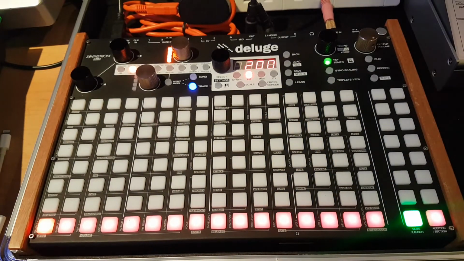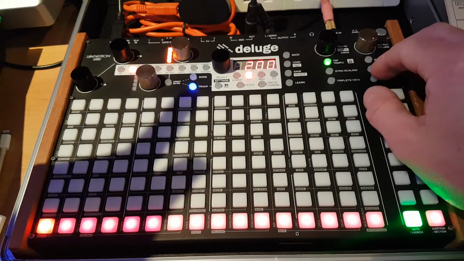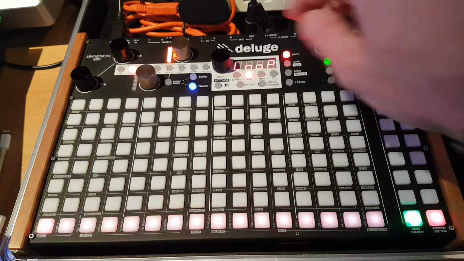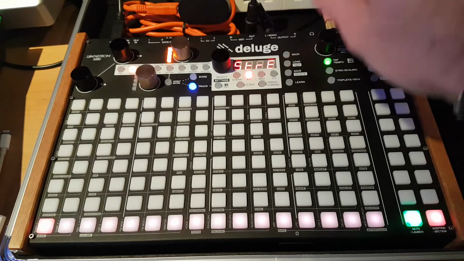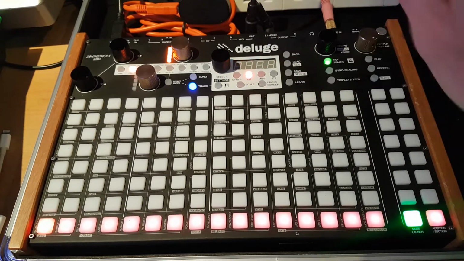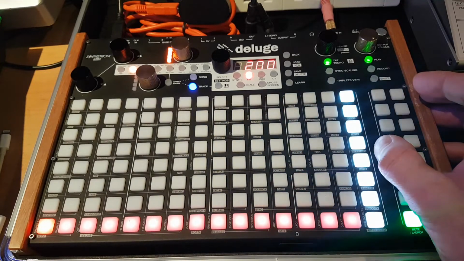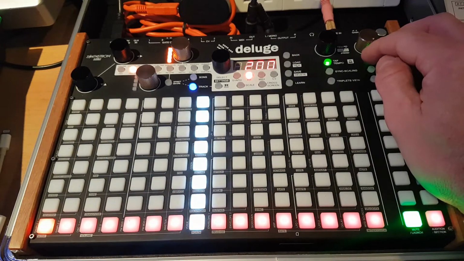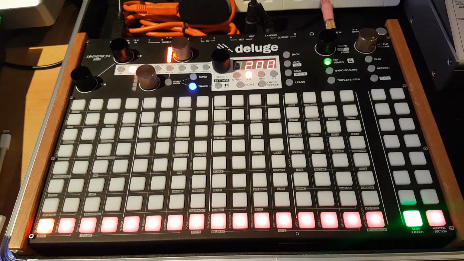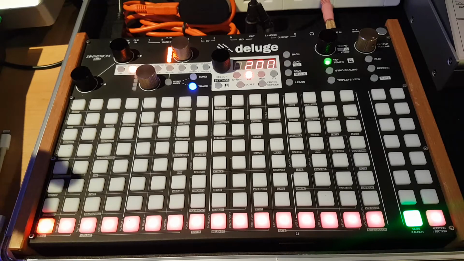Okay, so let's just see what that sounds like now. Change that endpoint. Let's see what that sounds like if we go back to cut mode. Yep, that sounds much better. Okay, so if we're only playing it around like that, cut mode and loop mode are quite similar in that respect, but there are some differences that we'll have a look at in a second.